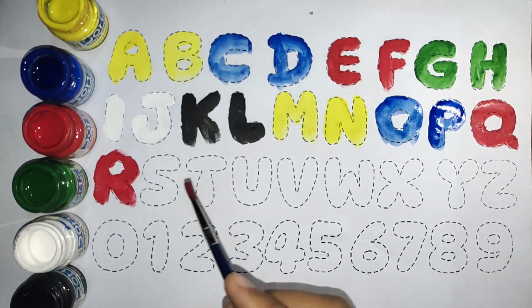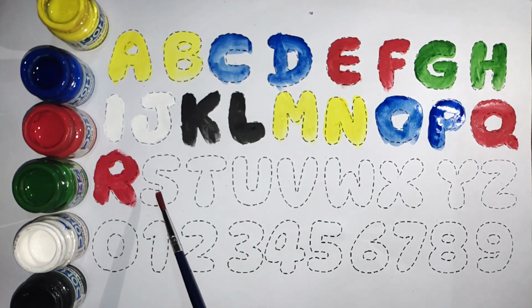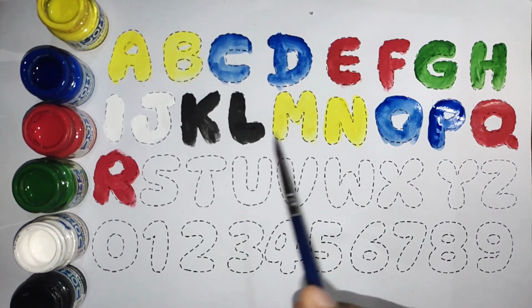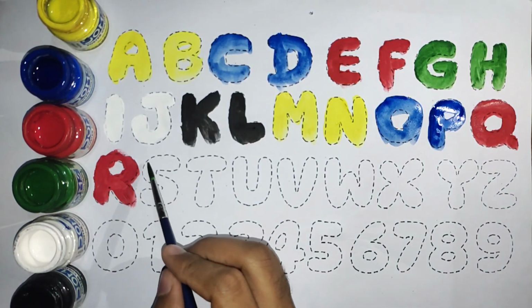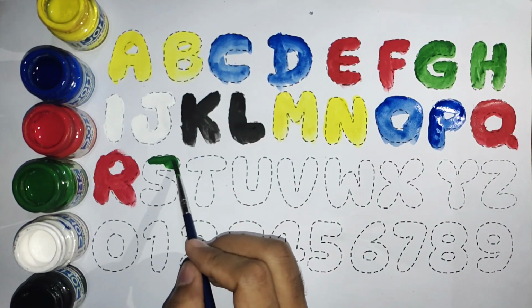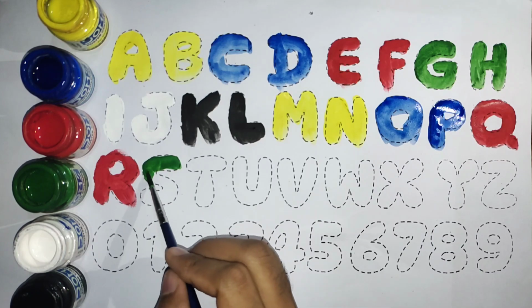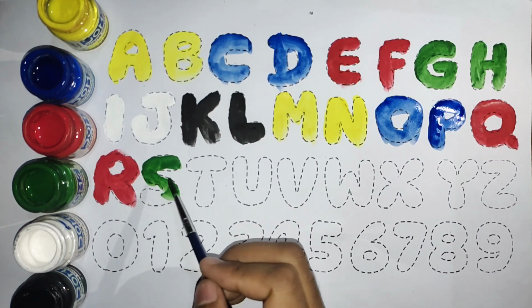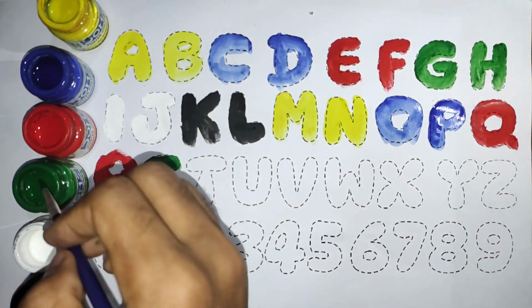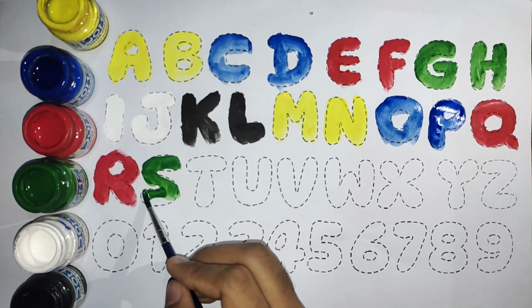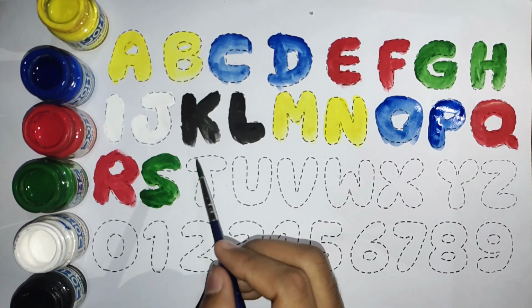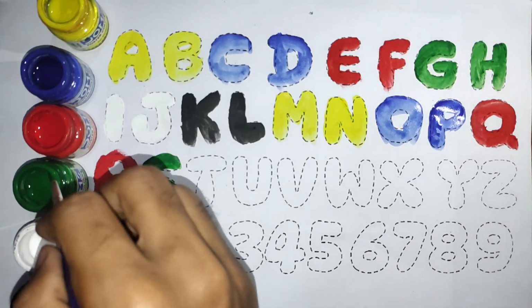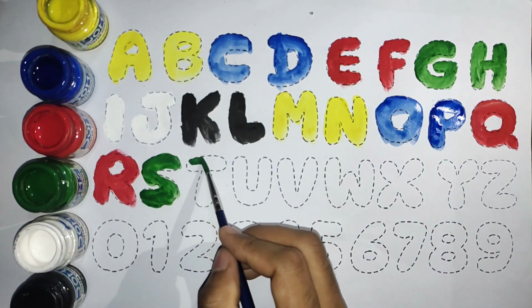Kids, the next one is S. S for sun. And now we using green color. S for sun. Kids, the next one is T. T for tiger.